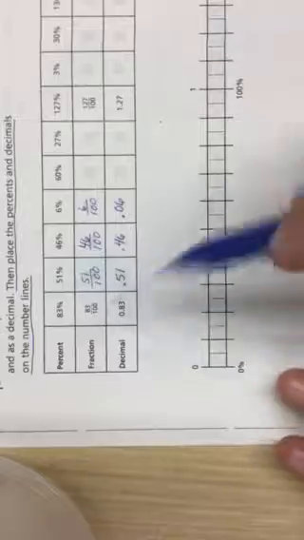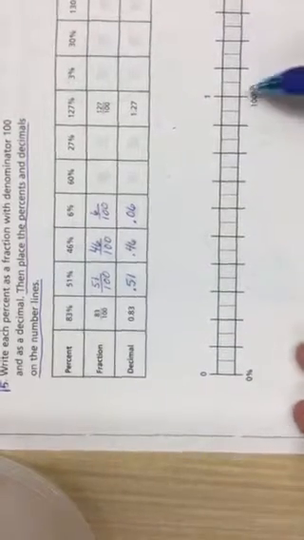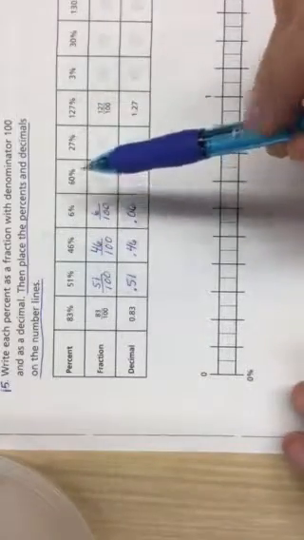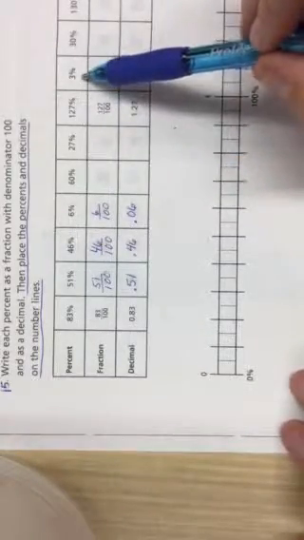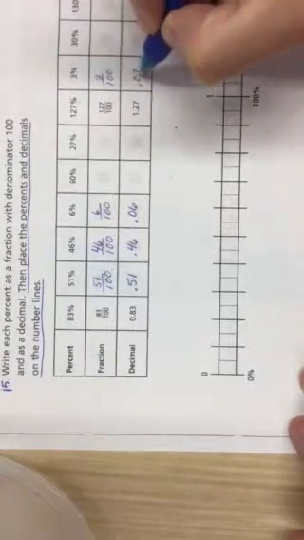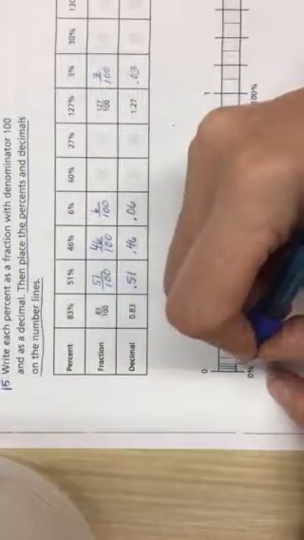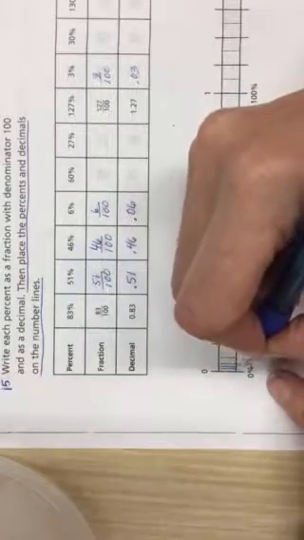Now coming down to the number line, number 15 says, then place the percents and decimals on the number lines. Now first I need to look at this number line. I notice that it goes above 100%. This also equals 1 whole. So I'm going to go ahead and look at all my numbers, and I'm going to decide which order I want to do. I'm going to start with the 3 because that's the smallest, and I should have had 3/100 here and 0.03 here. So if I start with my percents, I've got 3%, so I'm going to go 1, 2, 3. So this is going to be my 3%.